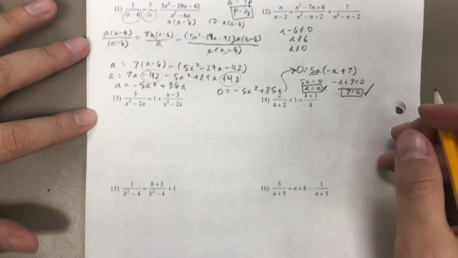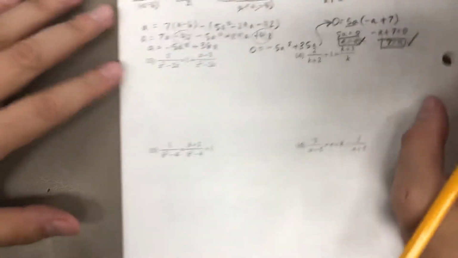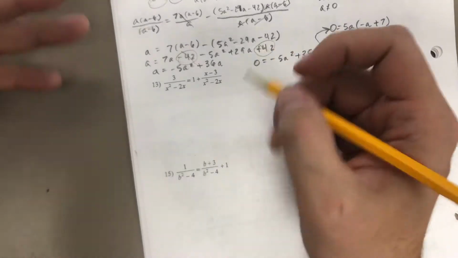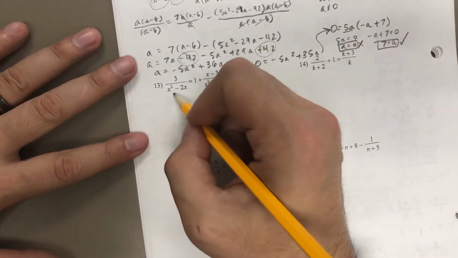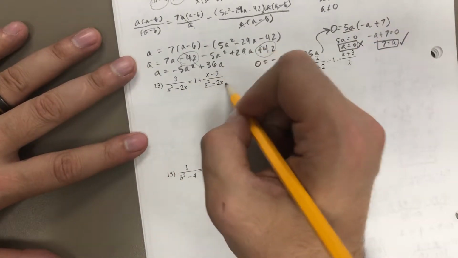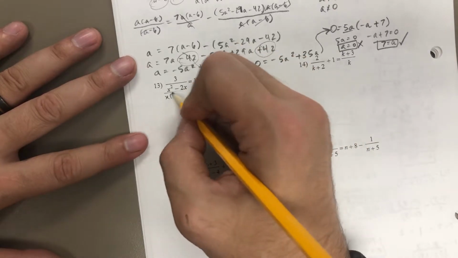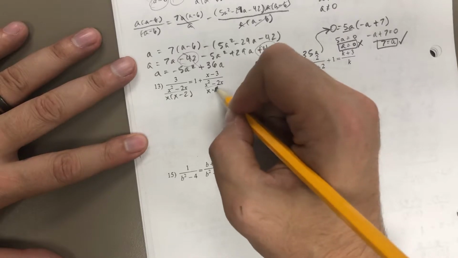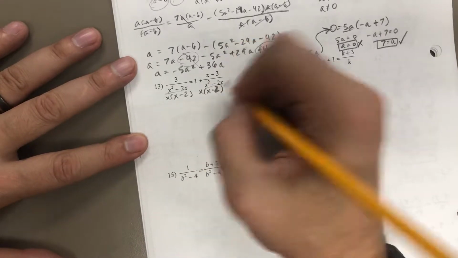All right, a couple more problems, then we're all done. So number 13, factor the bottom. Actually, it doesn't look like we need to, yeah, we should factor the bottom, so then we know the domain. So x squared minus 2x, we have x in common here and here, so that turns into x times x minus 2, there we go.